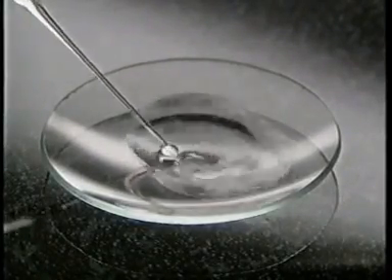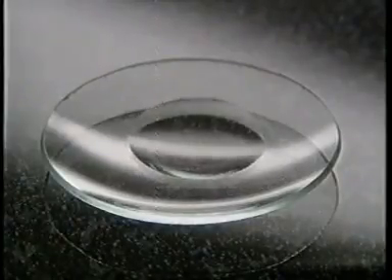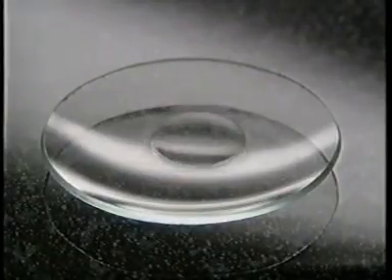Ether evaporates at room temperature. It's taking energy from the surroundings and disappears in less than 5 minutes.